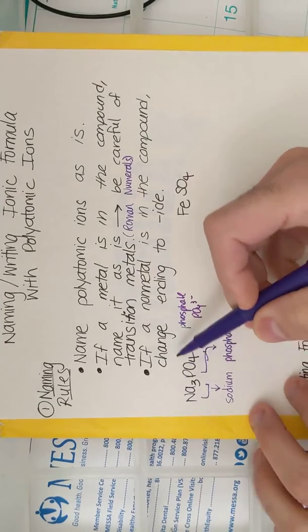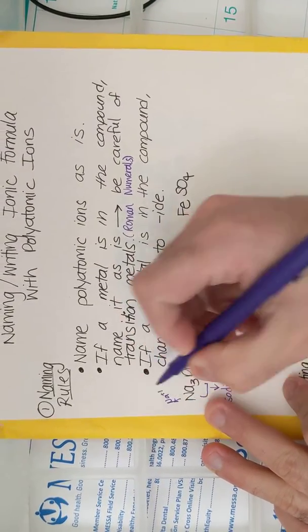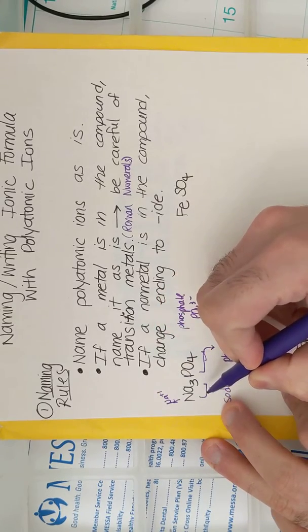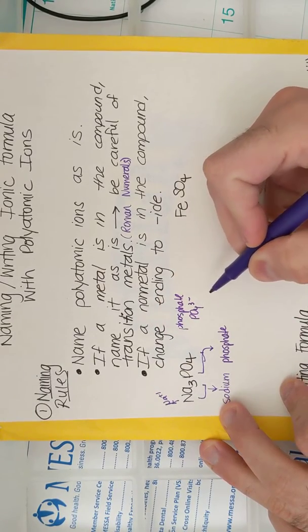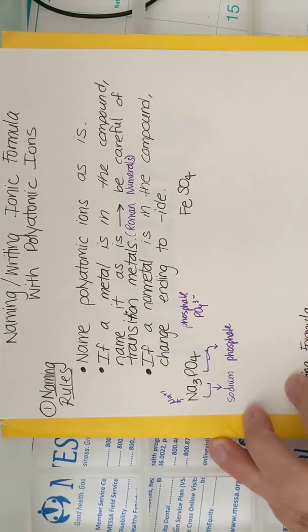All right, and so why would there be 3 sodiums? Well, each sodium is Na plus 1 charge. So I needed 3 of them to give me an overall charge of 0 for a neutral compound. And so the way I would name this compound would just be sodium phosphate.